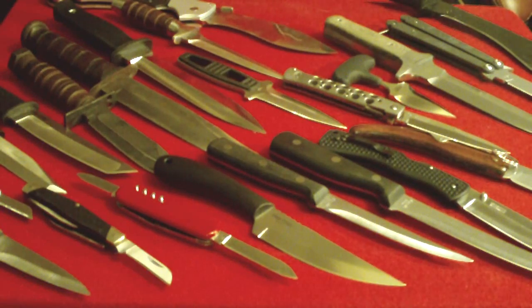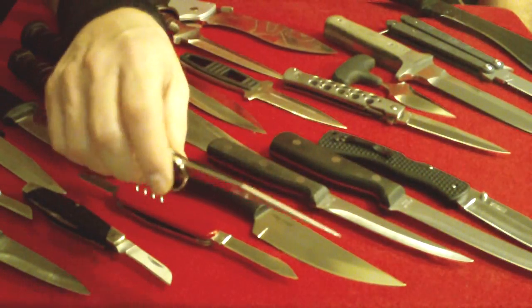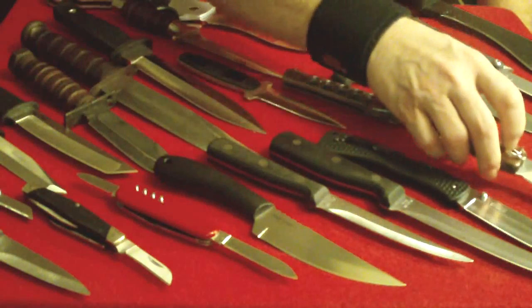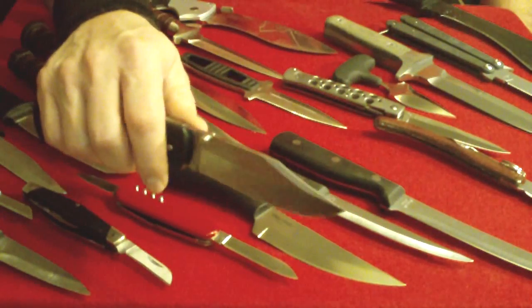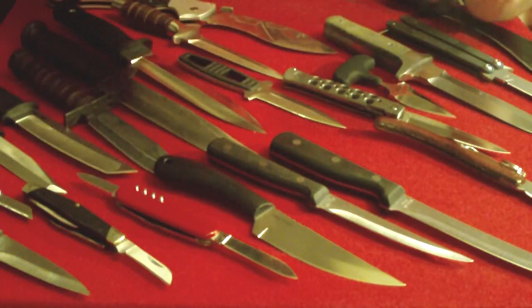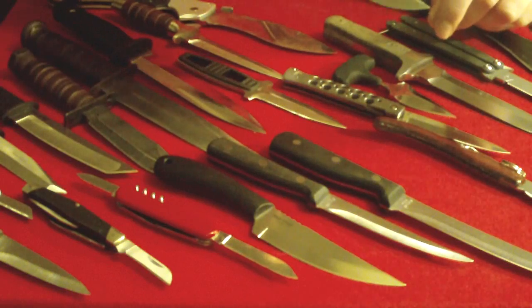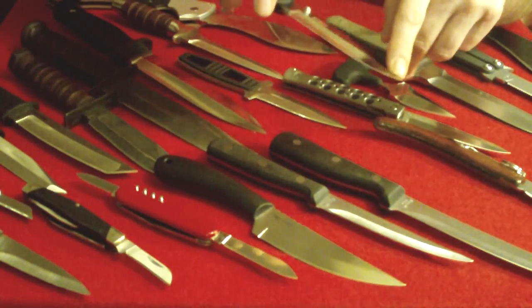The next one is the clip point, and it's named that because it looks like part of the blade has been clipped off at the tip. Clip points can either be straight, like on this Okapi 907E, or curved in the classic Bowie style, like on this Cold Steel Voyager here. They're very versatile because they make very good cutters, and they're also very good for fine tip work because you can get a lot of detail done with that really sharp point.